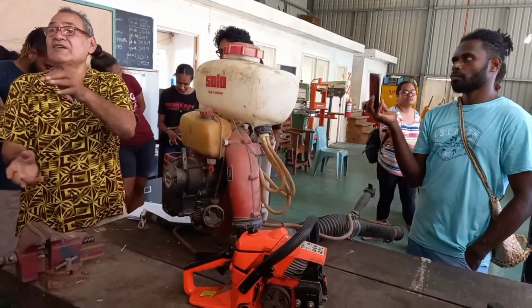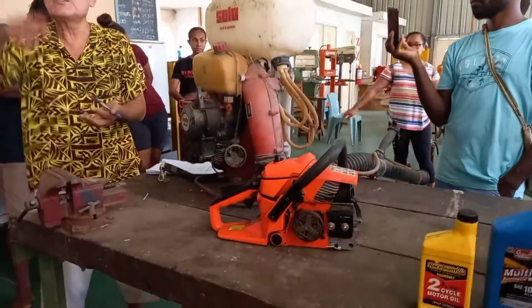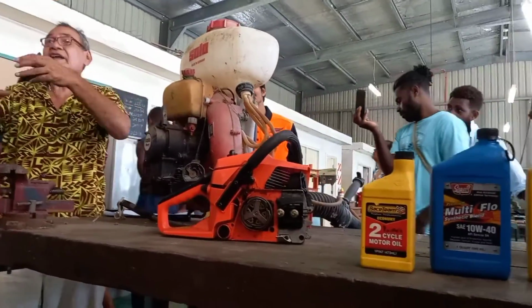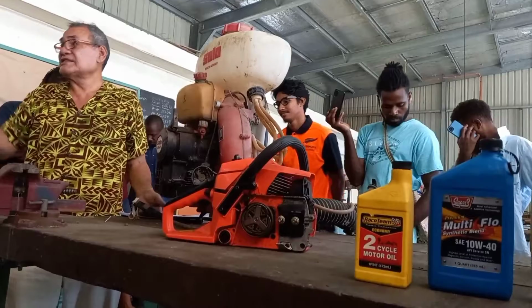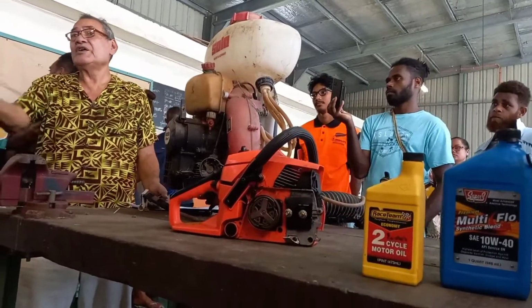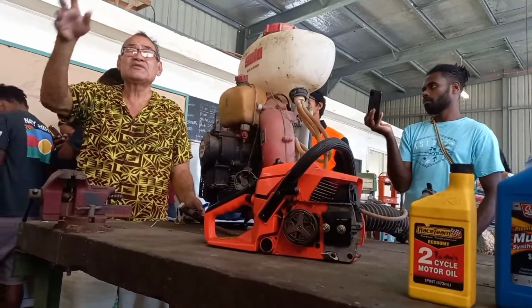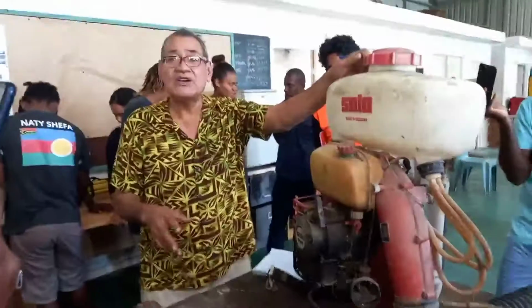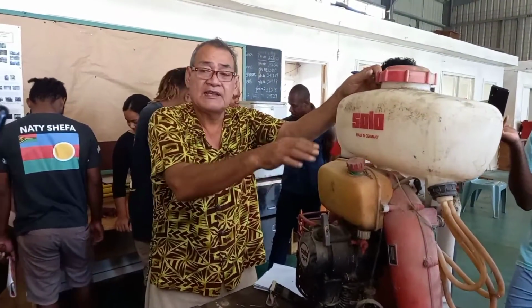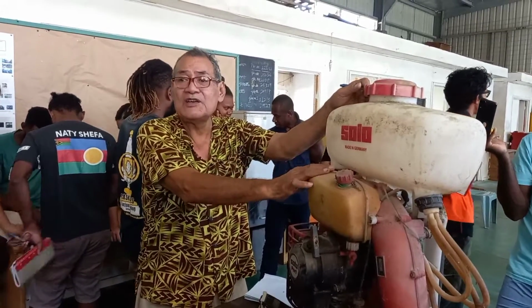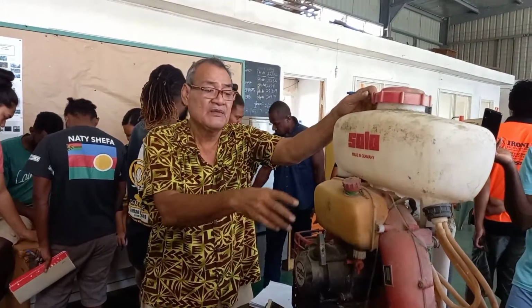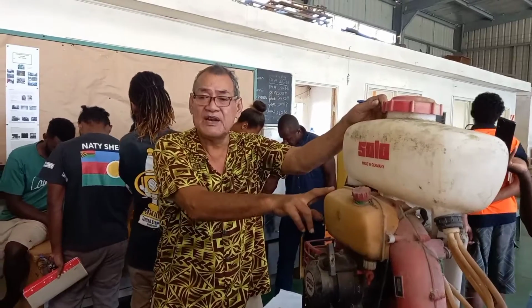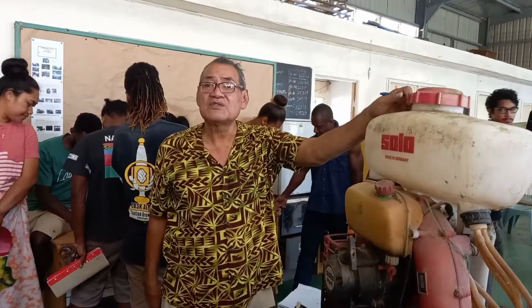And then goes through the transfer port, then it lubricates and then gets burnt. But then as it's burnt, more oil and fuel comes up to lubricate. It has only one fuel tank. The oil and petrol are mixed. It must be a 2-stroke engine.